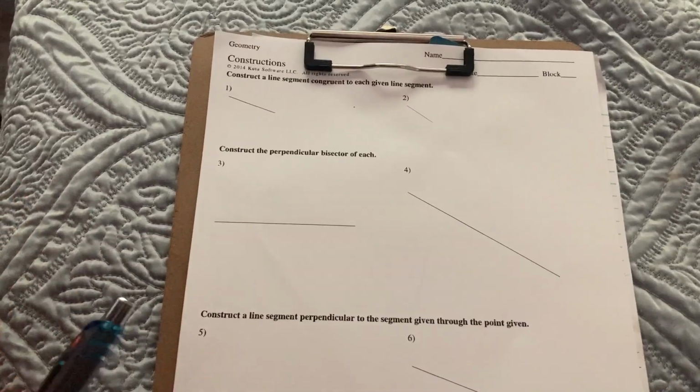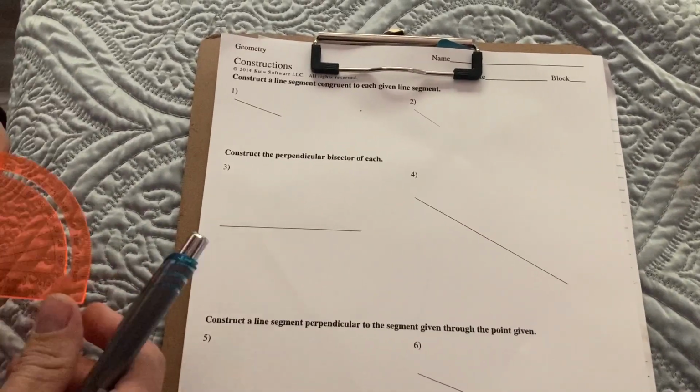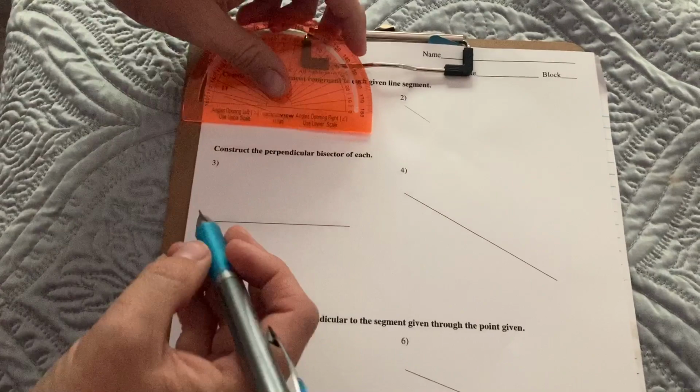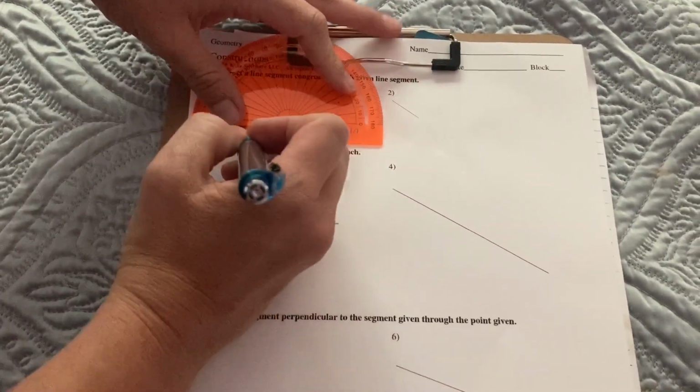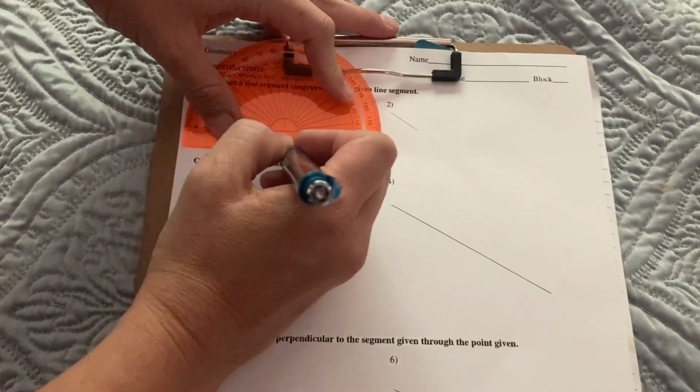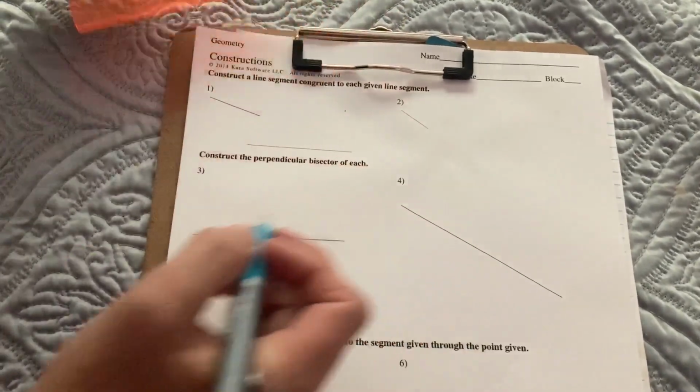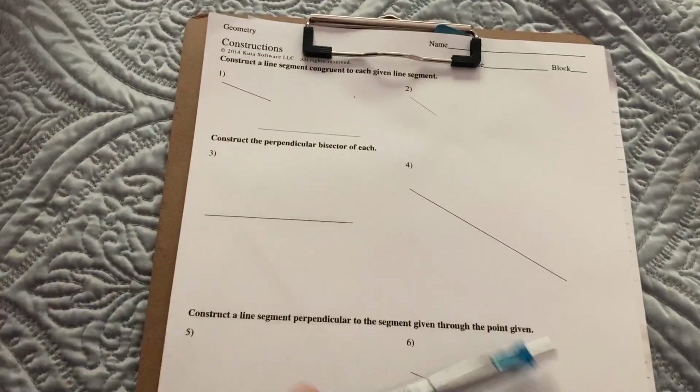Construct a line segment congruent to each given line segment. The first step is to take a straight edge. Notice this is not a ruler. It's just a straight edge. And draw a ray. Notice it's longer.